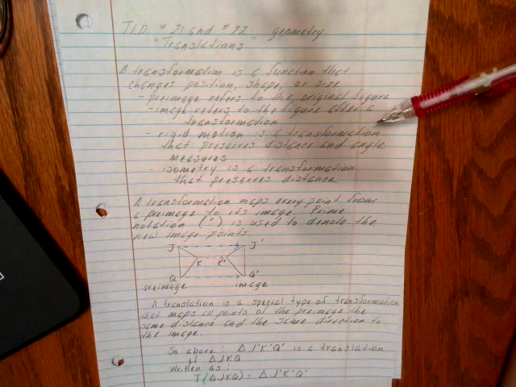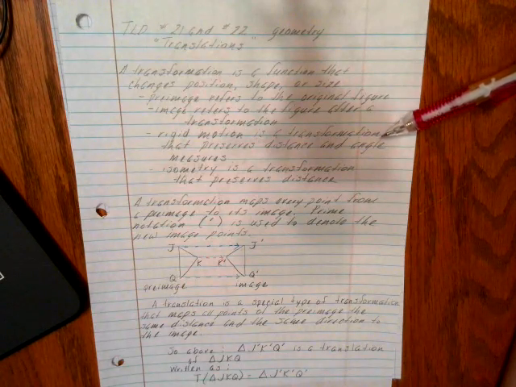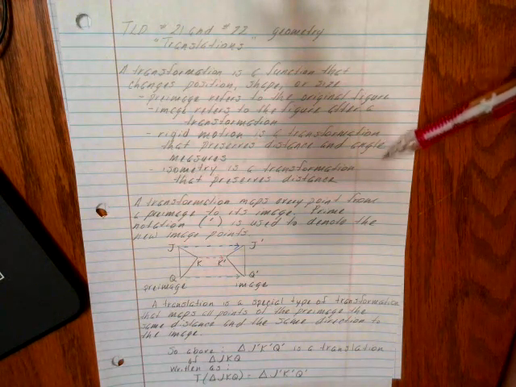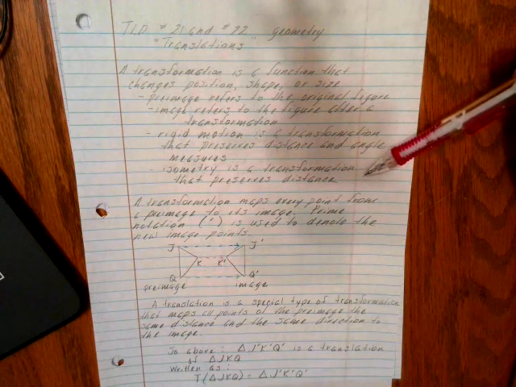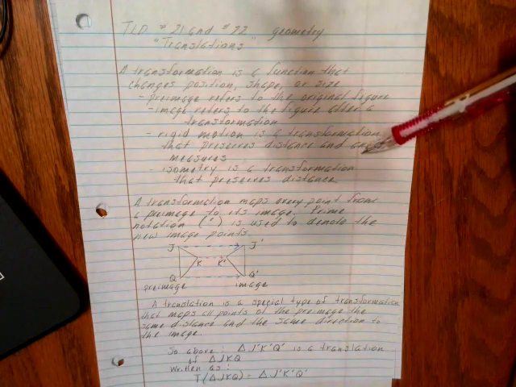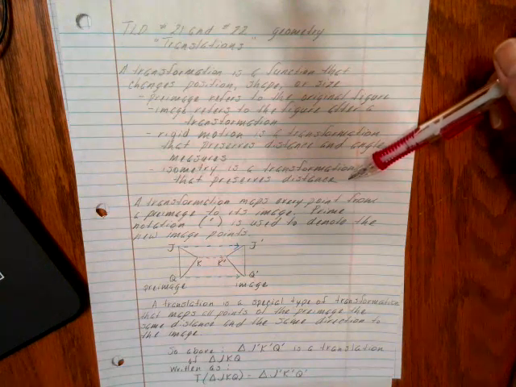Rigid motion is a transformation that preserves distance and angle measure. So the size with the distance between points will be the same. And the measures of the angles, if it was a 90-degree angle, it will still be a 90-degree angle. Isometry is a transformation that preserves the distance. So rigid motion preserves distance and measures, and this one just preserves the distance.